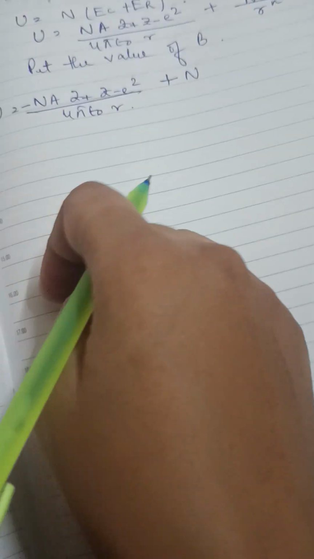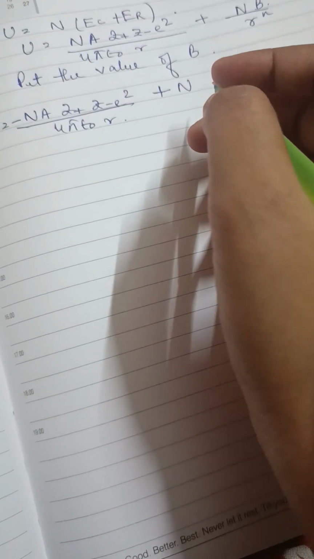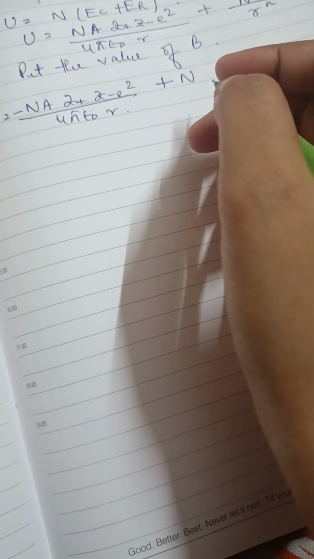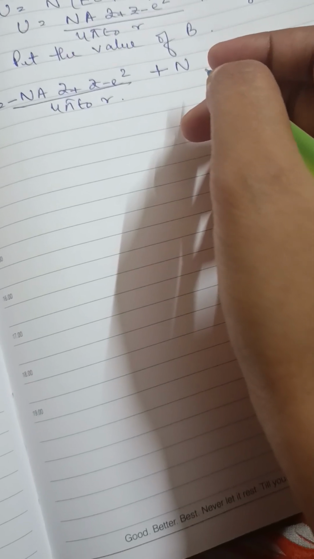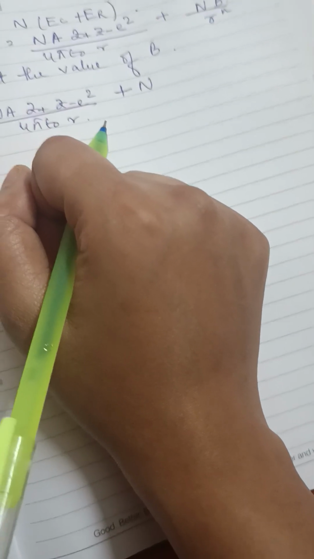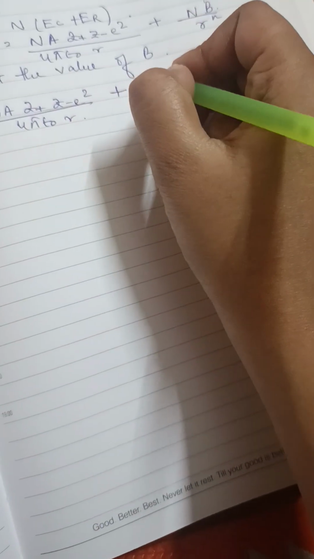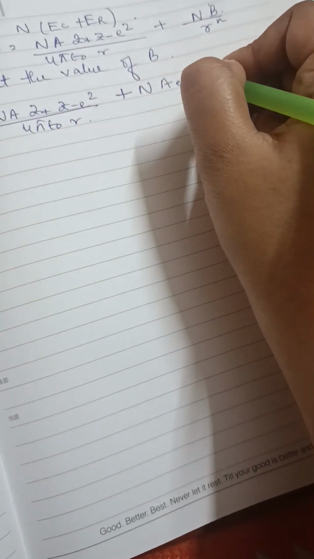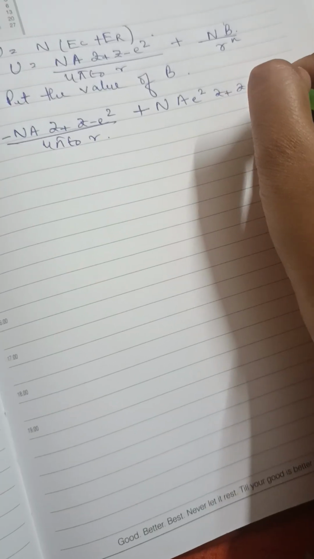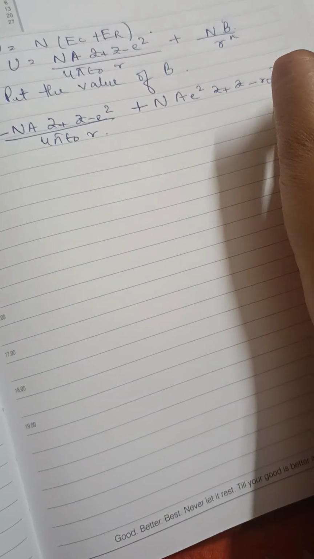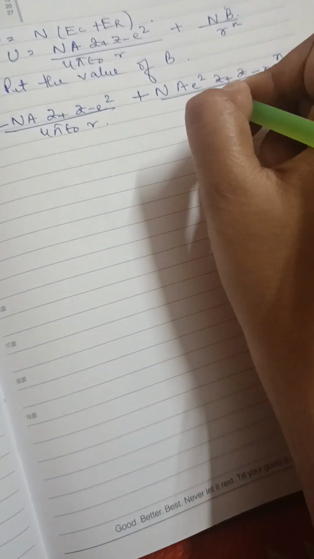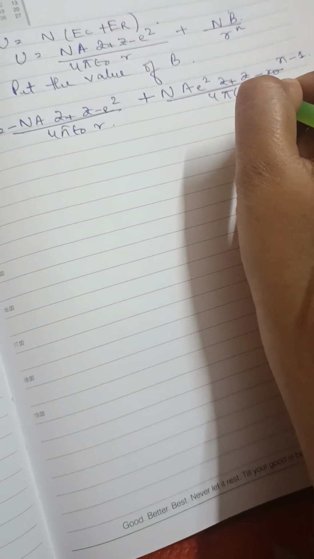Now put B. B can be written as A e square Z plus Z minus r naught to the power n minus 1 by 4 pi epsilon naught n.